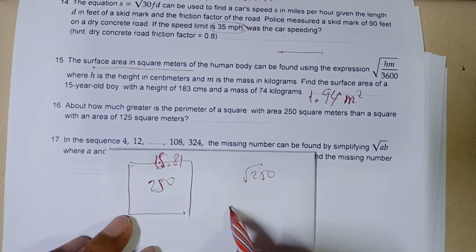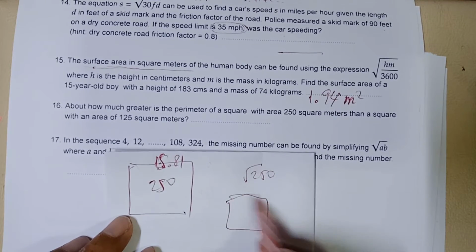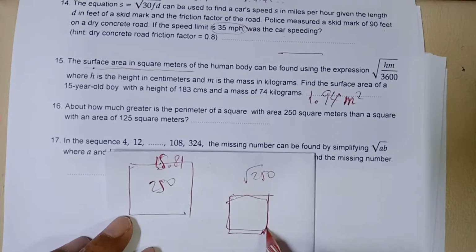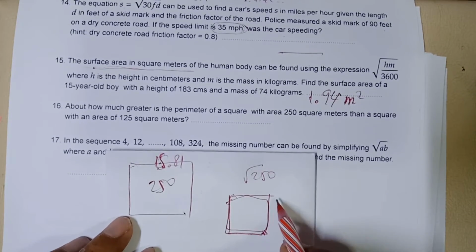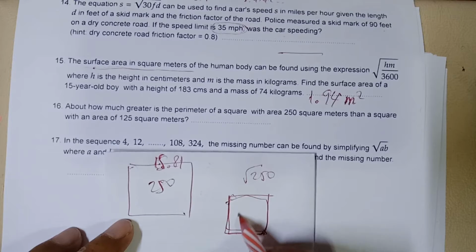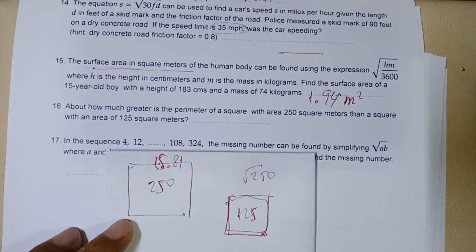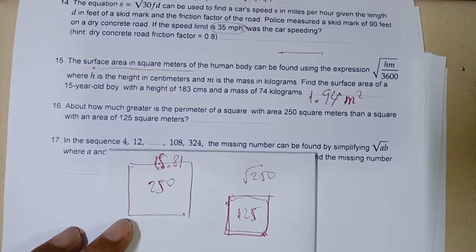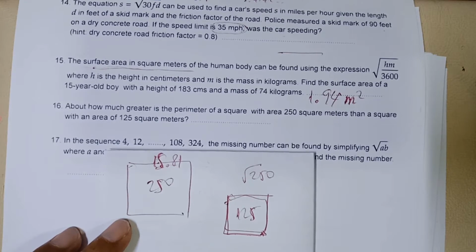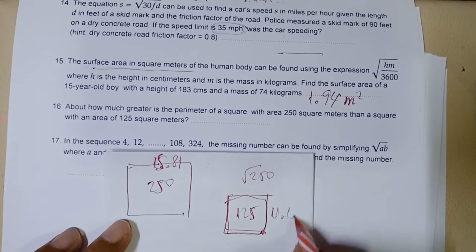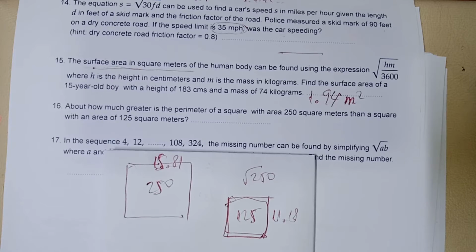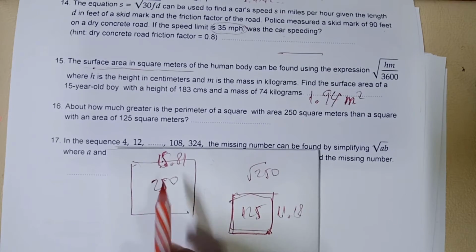And the second square, which is smaller, with an area of 125 square meter. So to find the side length, square root of 125 will give you 11.18. Now let's find the perimeter of each of the squares.